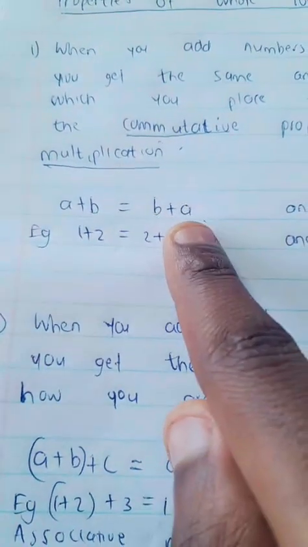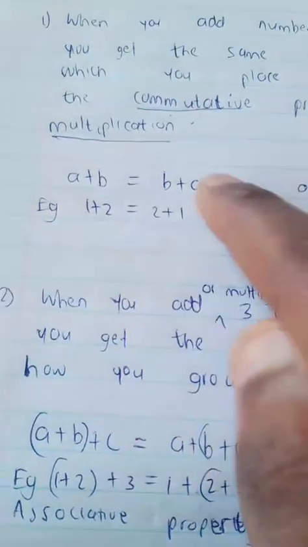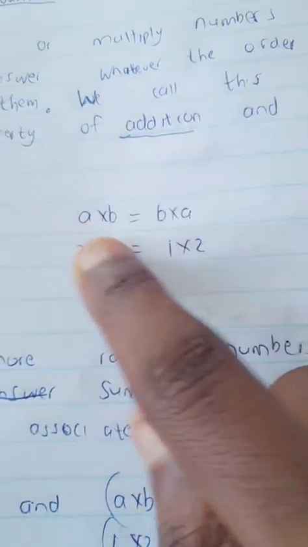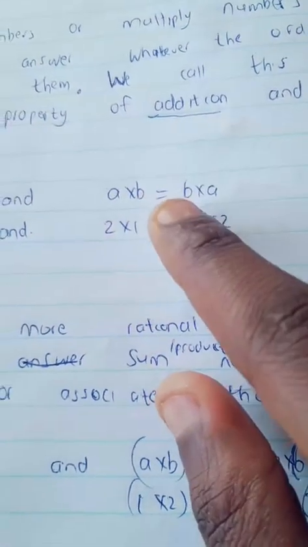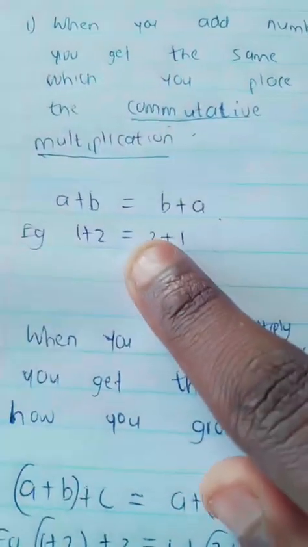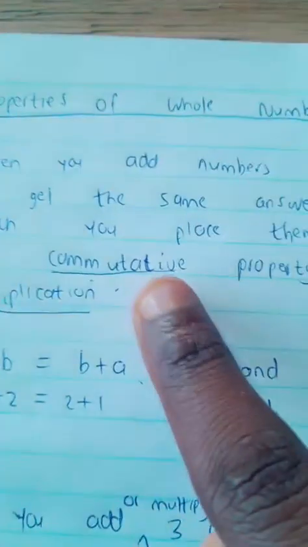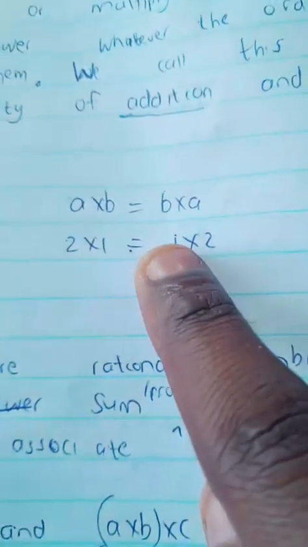A plus B is equal to B plus A. It's the same thing as 1 plus 2 is equal to 2 plus 1. This is the commutative property of addition. We looked at the commutative property of multiplication: 2 times 1 is equal to 1 times 2. It doesn't matter the order that you place numbers for addition and multiplication, you still get the same answer. That's the commutative property of addition and multiplication.